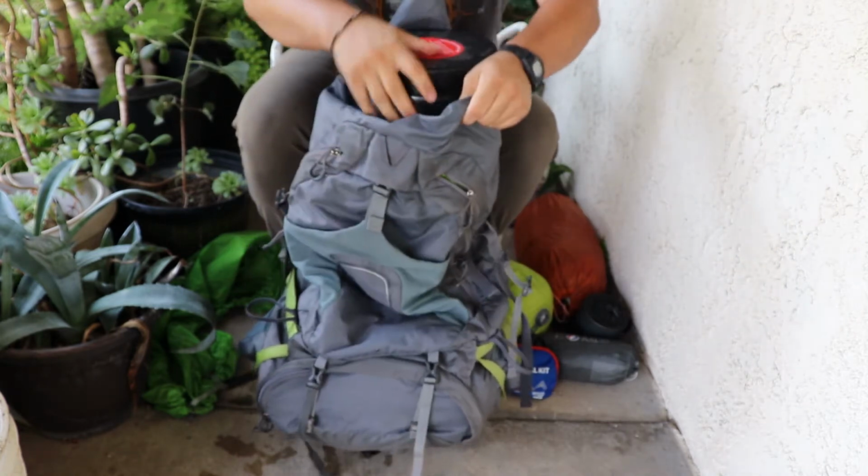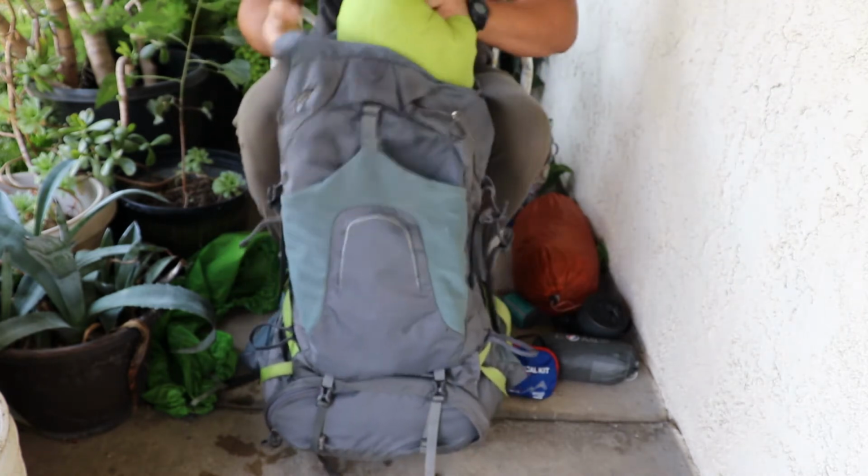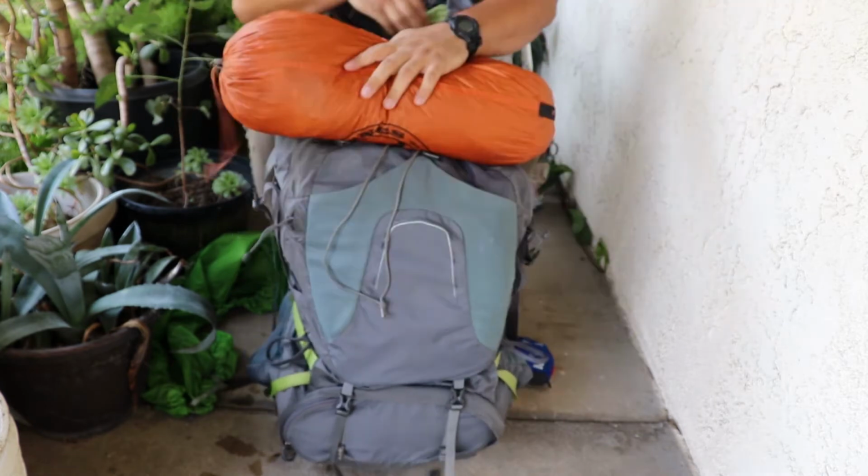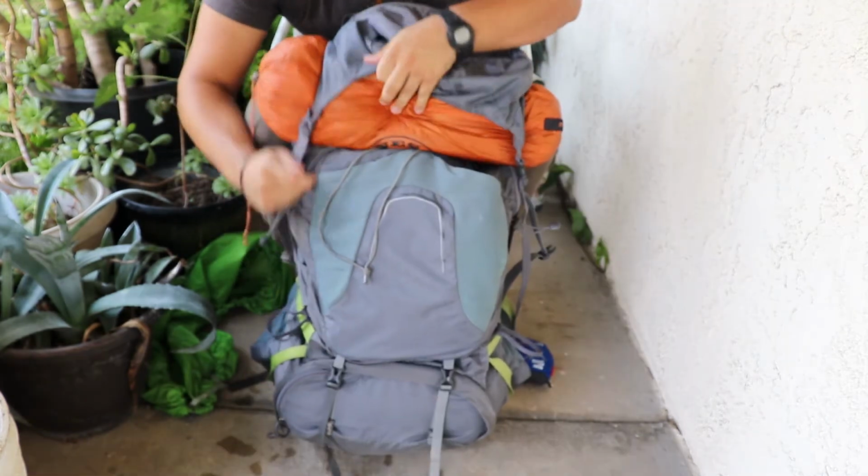Balance is very important in backpacking because there are times where losing your balance can mean life and death. There are times where you are walking by a cliff or you're walking on a ridgeline, and it's very important to keep your balance.